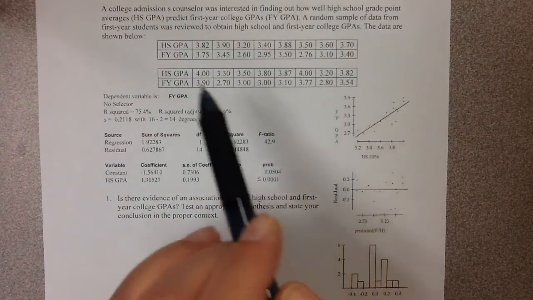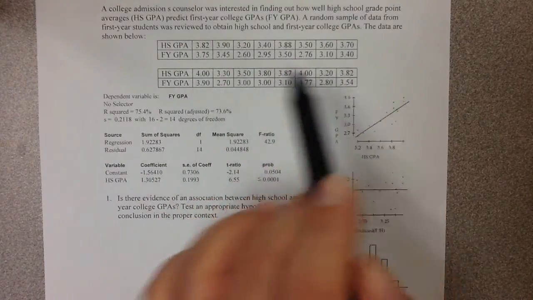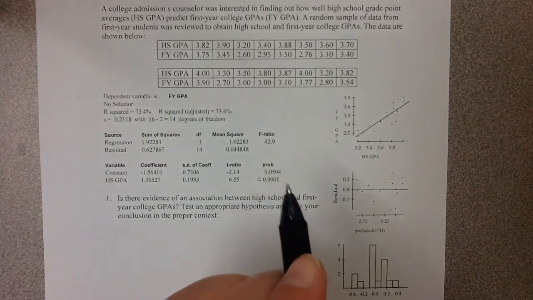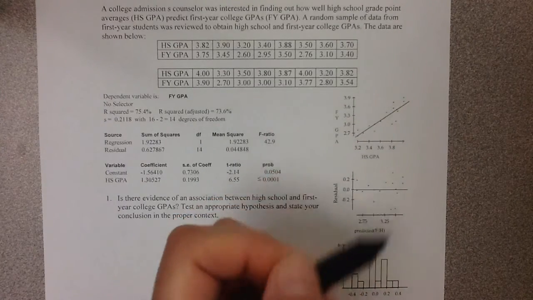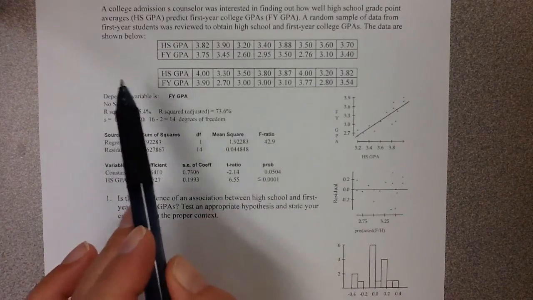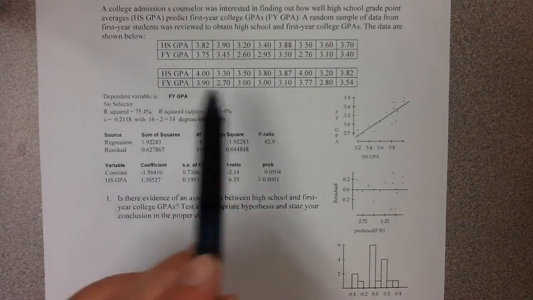Do not get a wild hair and start typing those ordered pairs, X's and Y's, into your calculator. You do not need to do that. You don't have time to do that. The graphs are all over here at the side. All right, we have all this output.